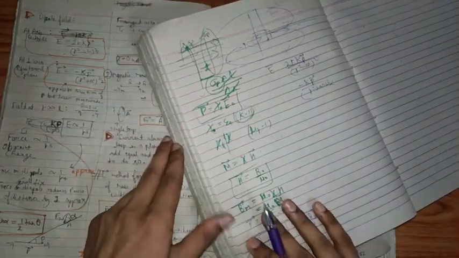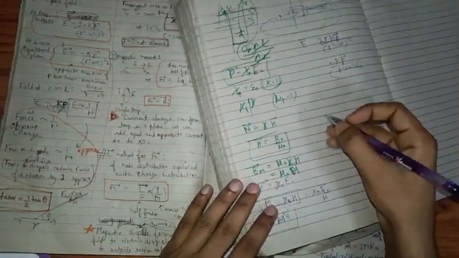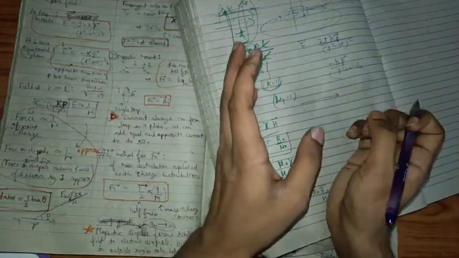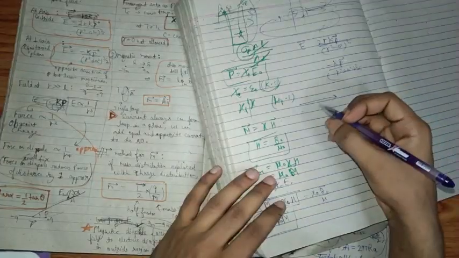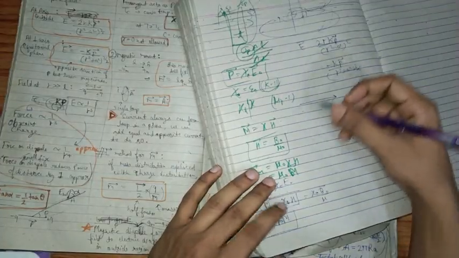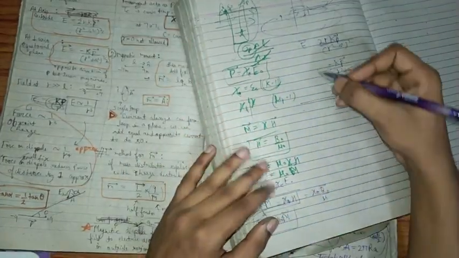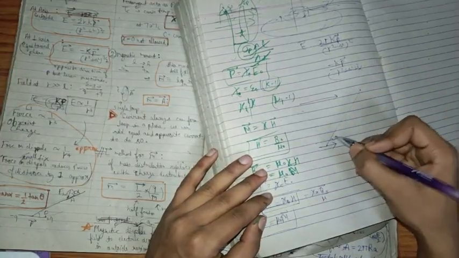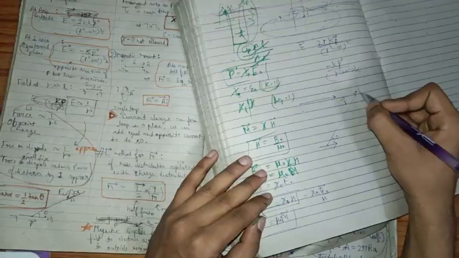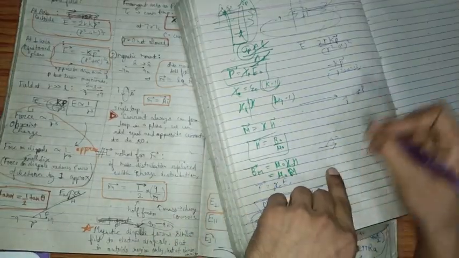I didn't write its formula, but we can calculate it also. And a dipole moment vector is like any other vector. Any vector can be broken down into components in any direction. For example, let's say there is a very small dipole here, and at an angle theta at distance r vector there is a point P, and I have to find the field due to this dipole at this point.